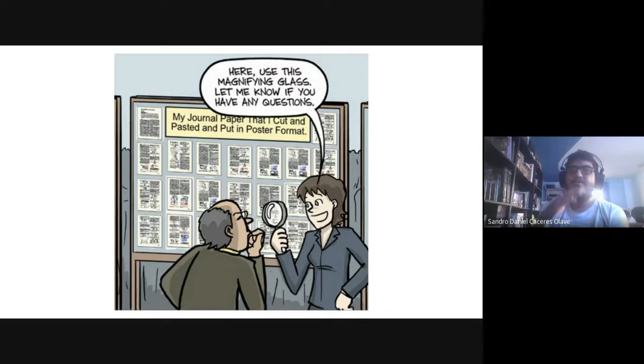You are not supposed to do this because, first, the font size on your journal paper is very small and it's very difficult for people to see and understand what's important. Also, a poster, as we said before, is supposed to be eye-catching.